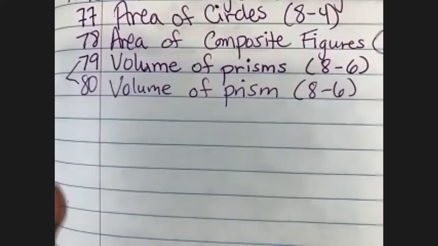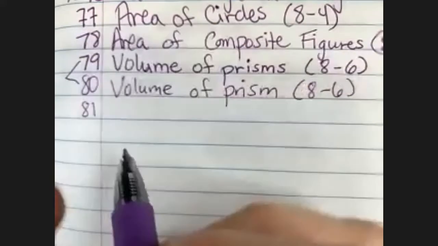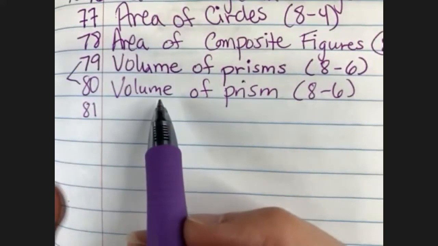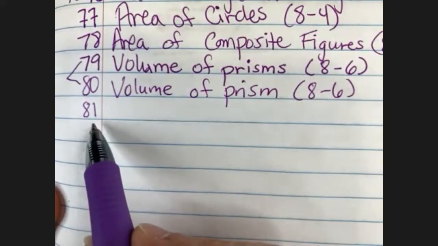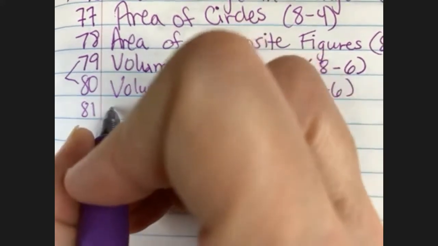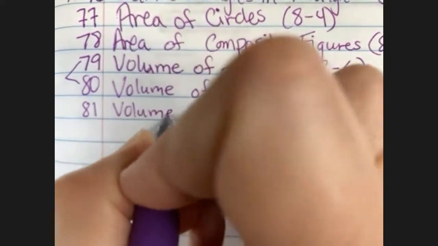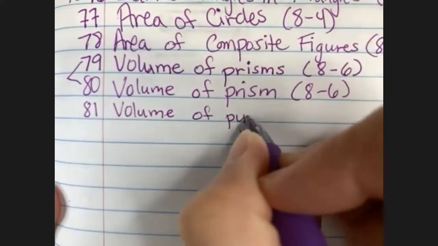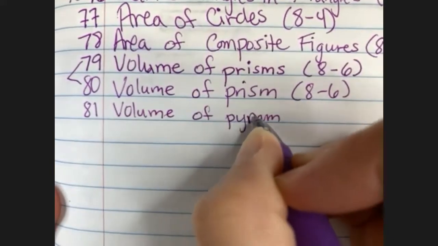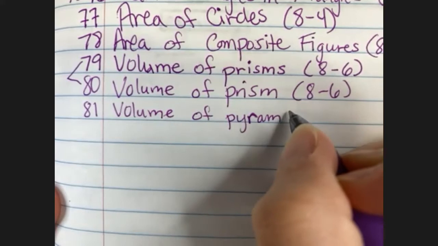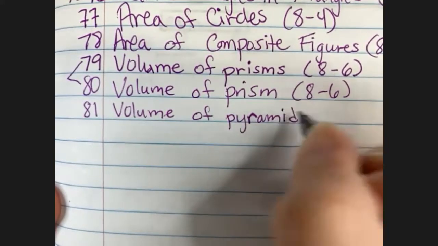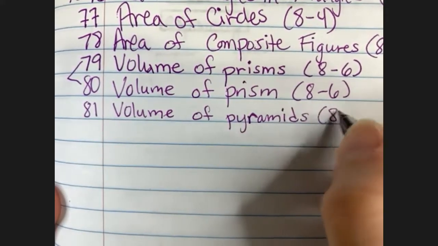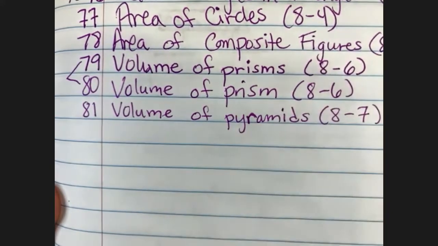Recording in your journal today on page 81. Just a reminder, you should have glued in the last 2 pages. So we're on page 81, which should be on the right-hand side. We'll be doing volume of pyramids, P-Y-R-A-M-I-D-S, lesson 8-7.